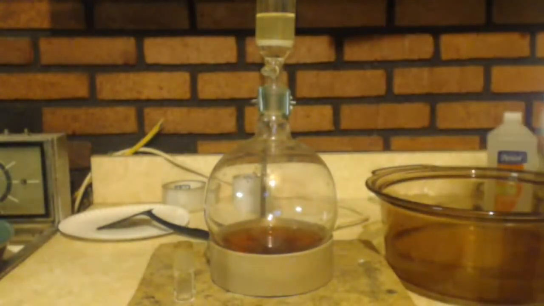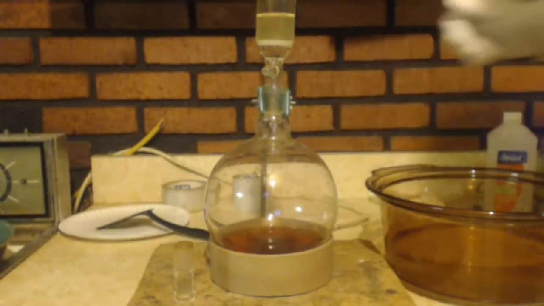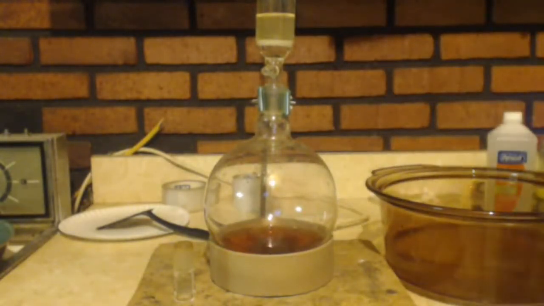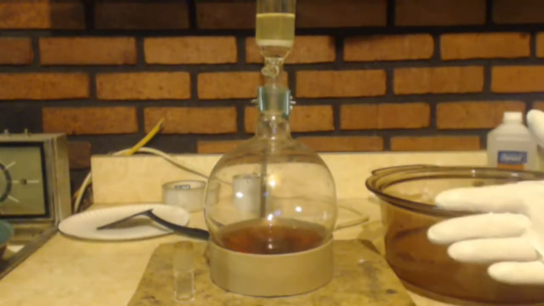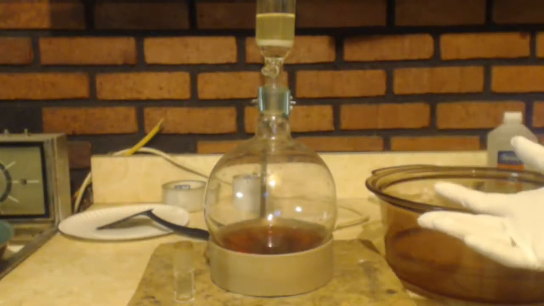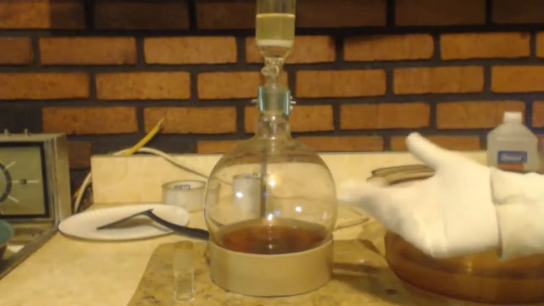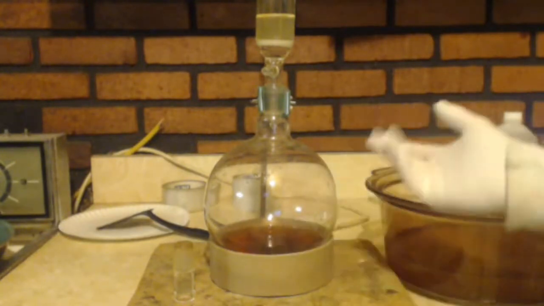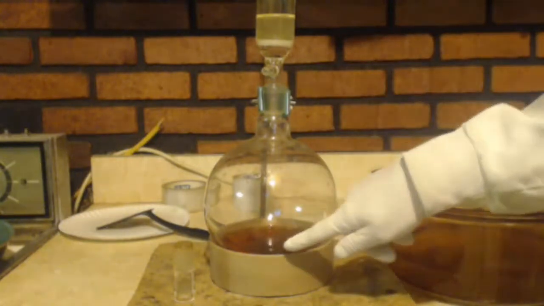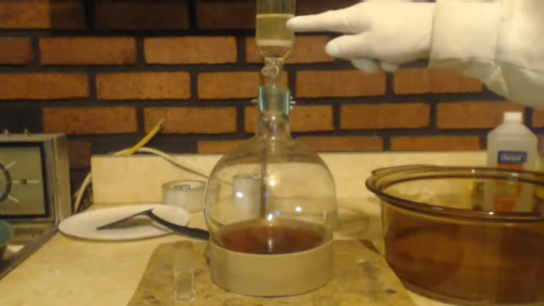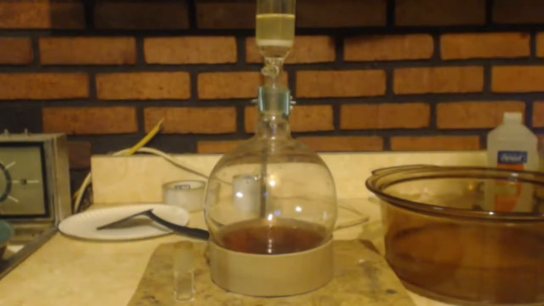So I'm adding sodium hydroxide to this iodine water solution so I can make the, just like when you add chlorine to sodium hydroxide, you make sodium hypochlorite. Here, I'm doing the same thing, except I'm adding it in reverse. I got your iodine there. It's mixing with the sodium hydroxide solution, and you're making your sodium hypoiodite.